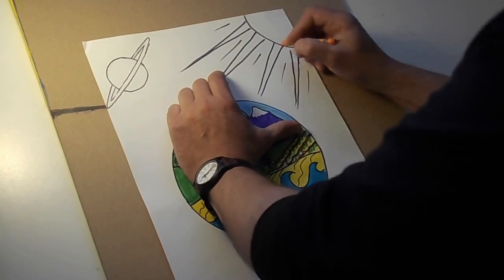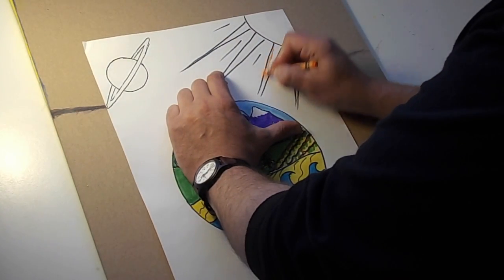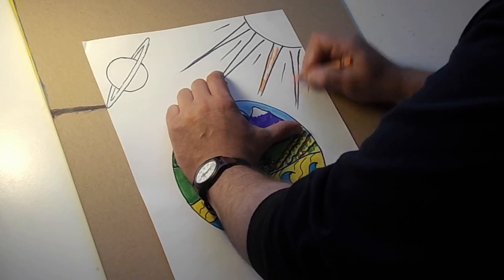So I'll start with the sun, which I want to be yellow and orange. So I think I'll just use a little bit of orange along the outside.